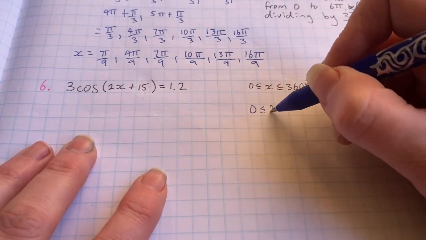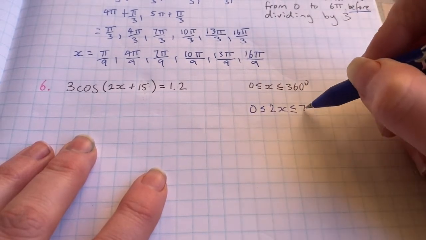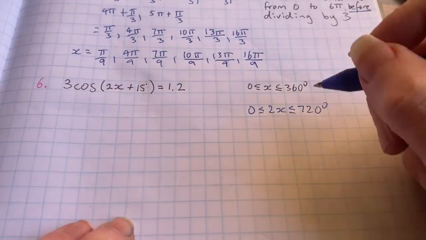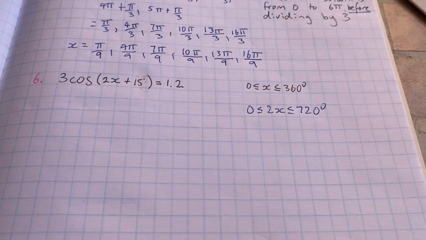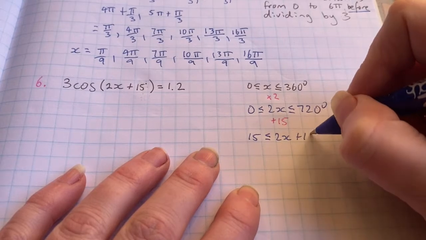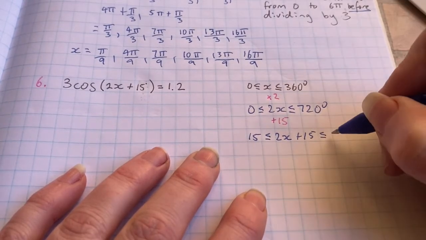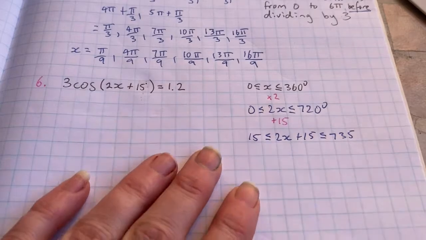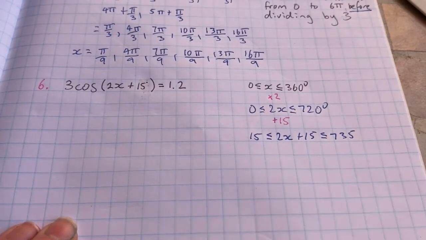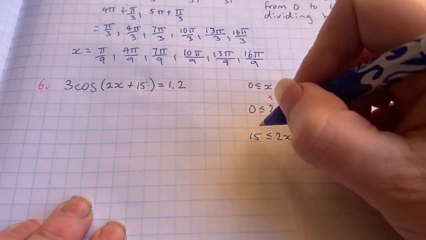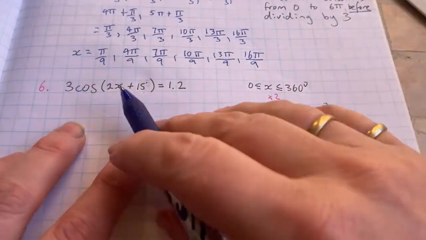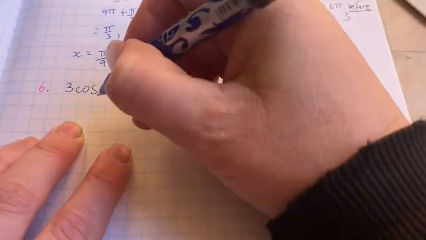So our 2x is from 0 to 720, so that's our 2x. But we have 2x plus 15, so we need to add 15 to each of those. So 0 plus 15 is 15. This is our 2x plus 15, and 720 plus 15 is 735. So we need to find all solutions where 2x plus 15 is between 15 and 735 degrees. Okay, it's all in degrees. And then that'll take us back to our x being between 0 and 360. So let's solve this first. Let's divide by the 3.